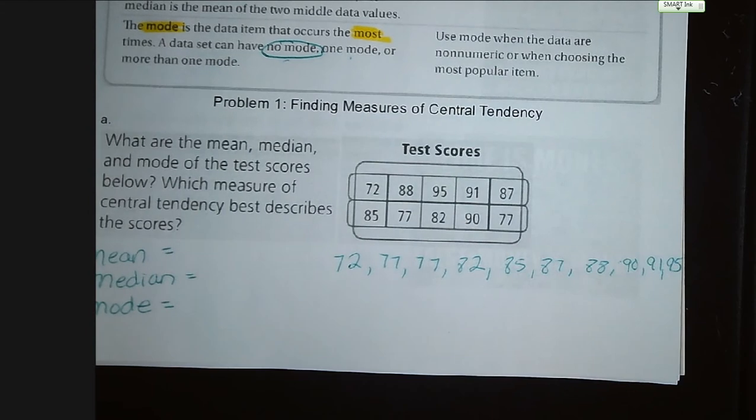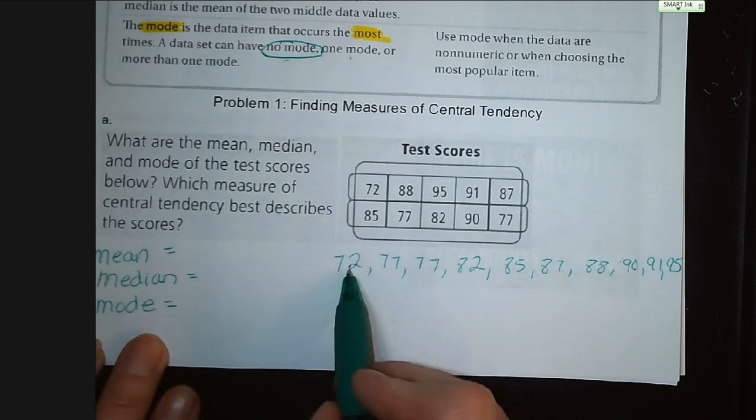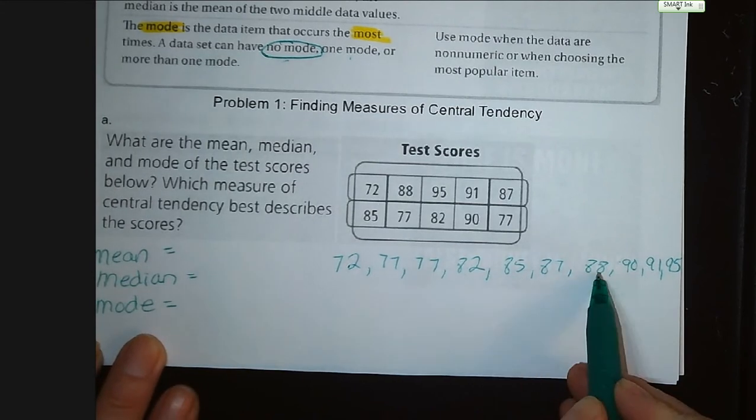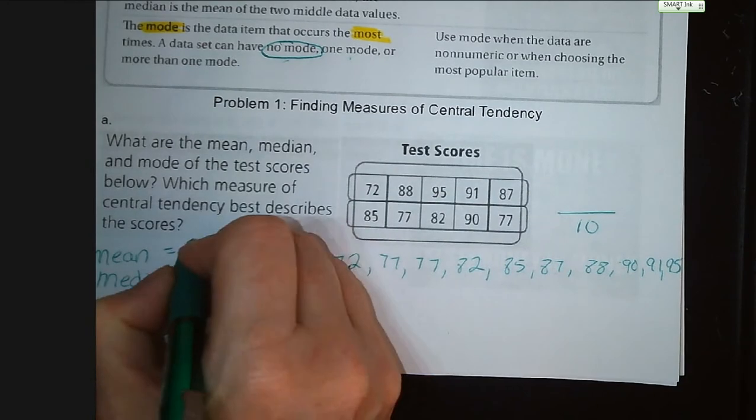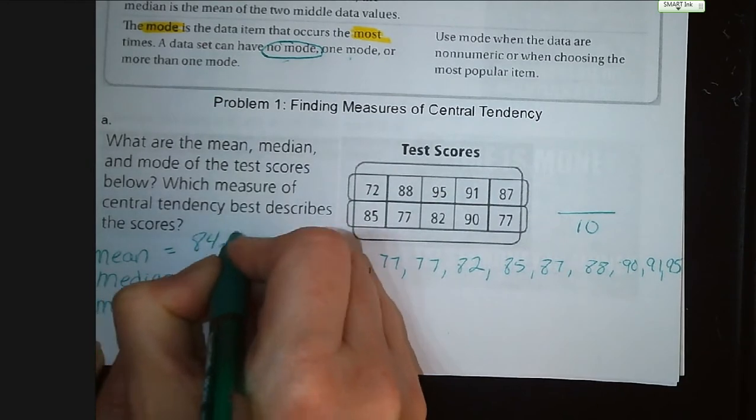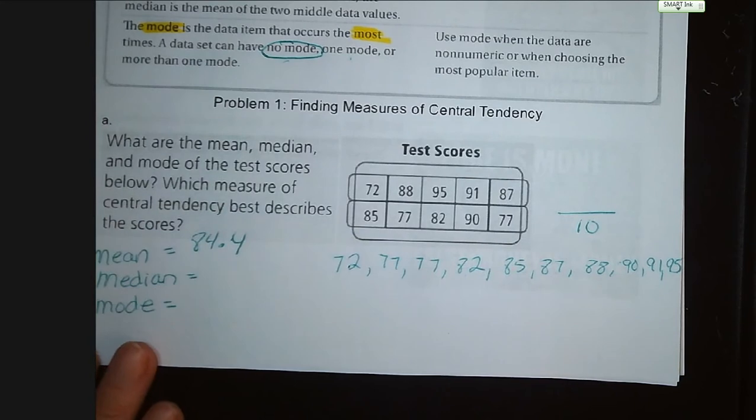Okay. So the mean, this is going to be calculator work. You're going to just add all of those numbers up, there are 10 of them, and divide by 10. And when you do that, you get 84.4 is your mean or your average.